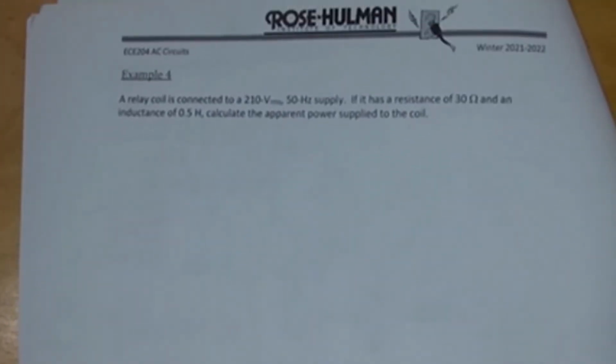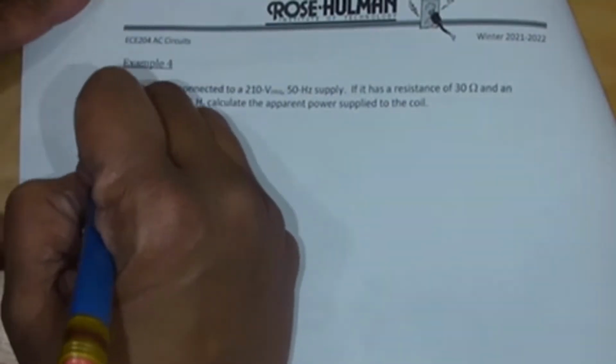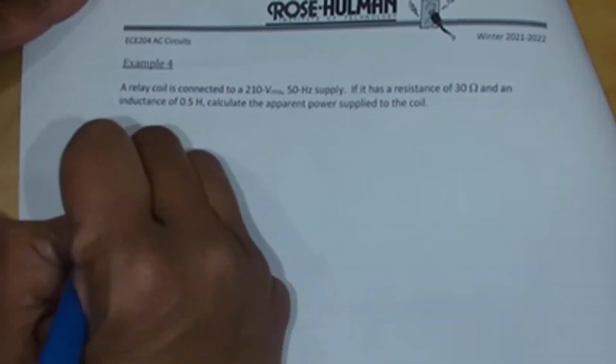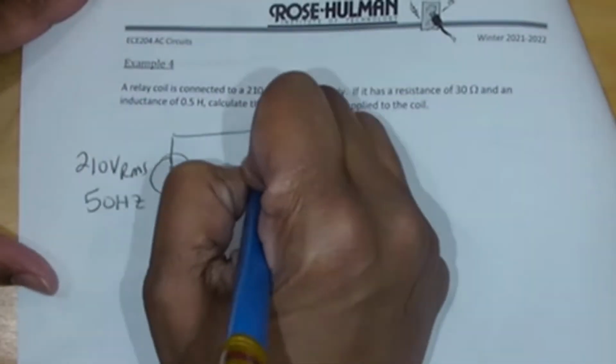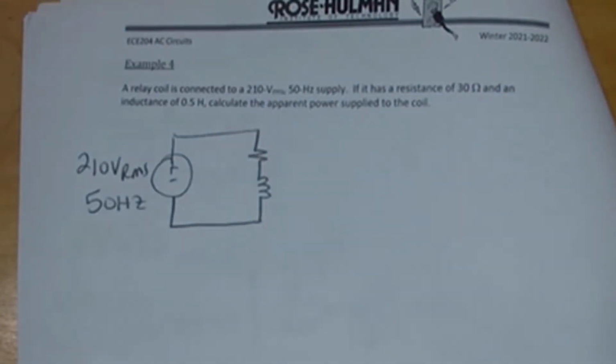Example 4. A relay coil is connected to a 210 volt RMS 50 hertz supply. If it has a resistance of 30 ohms and an inductance of 0.5 Henry, calculate the apparent power supplied to the coil. Okay, so here we have 210 volts RMS and 50 hertz, connected to a coil that has an internal resistance of 30 ohms.